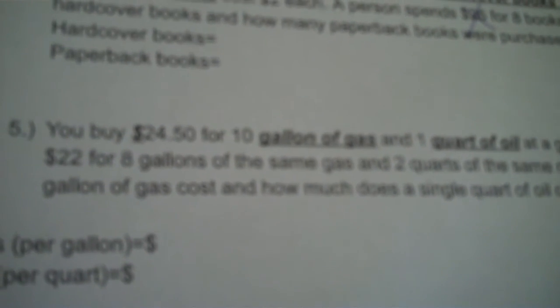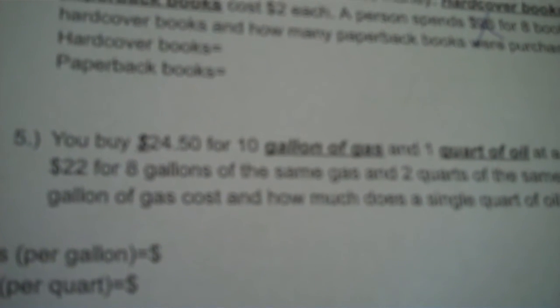Okay, then the last story problem. You buy 24, it should say spend. You spent $24.50 for 10 gallons of gas and 1 quart of oil at a gas station. Your friend pays $22 for 8 gallons of the same gas and 2 quarts of the same oil. How much does a single gallon of gas, how much does a single quart of oil cost?